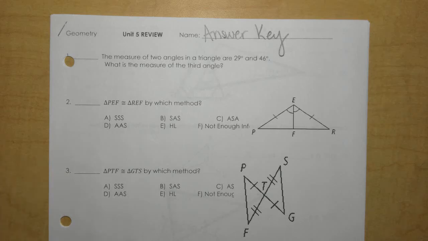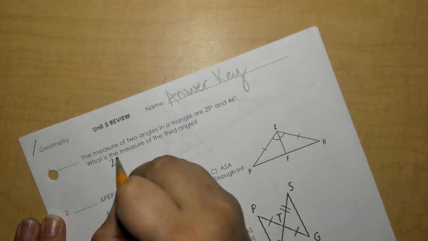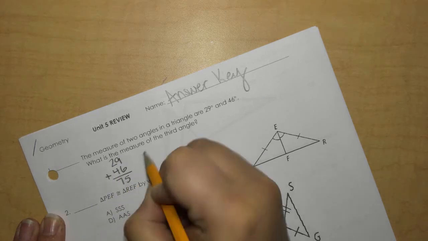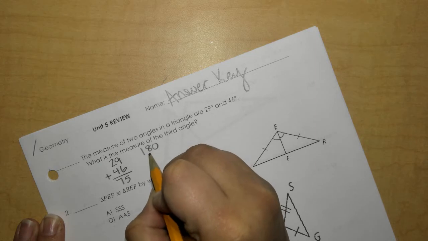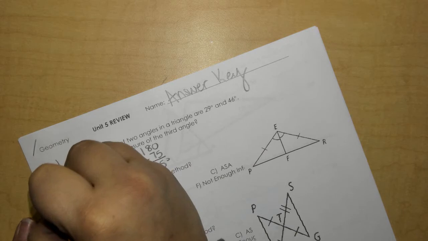So for the Unit 5 review, in the beginning we have a lot of calculator work. For the first one, the measures of two angles in a triangle are 29 degrees and 46 degrees. What is the measure of the third angle? Instead of giving you a triangle, they're just giving you the information about the triangle. So you would just add the 29 and the 46 and get 75, and then subtract that from 180 degrees, giving you 105 degrees.